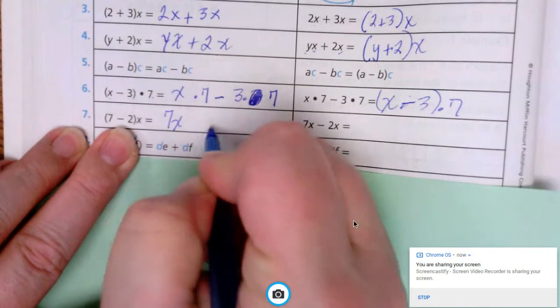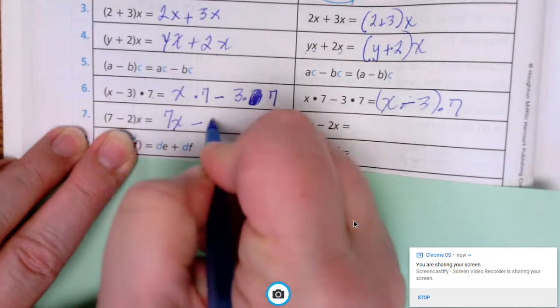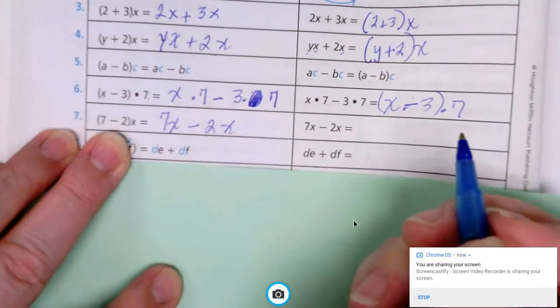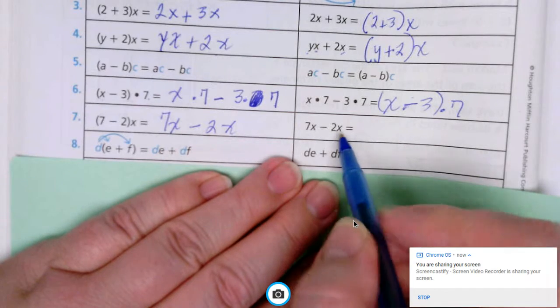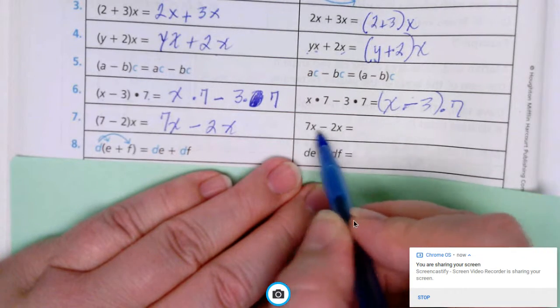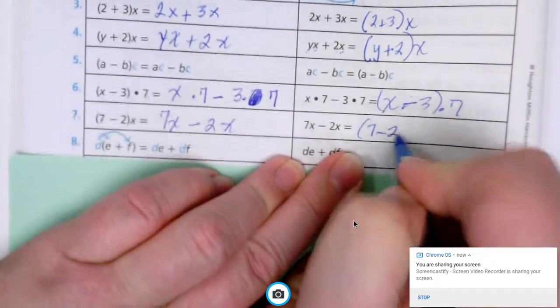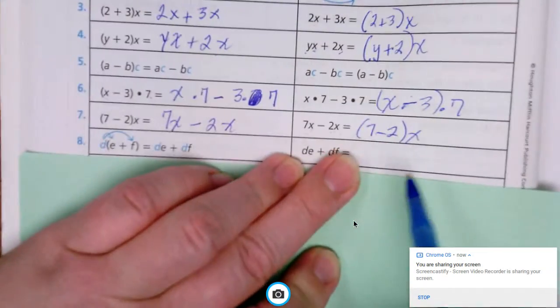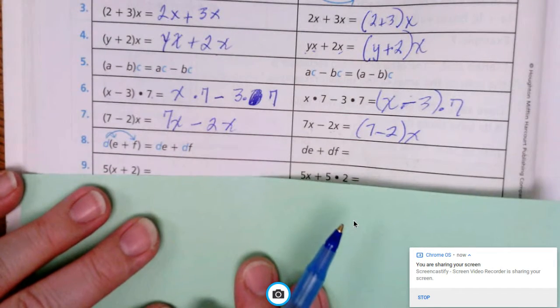If we put an x in both places, distribute it out, 7x minus 2x. Now we can pull out those x's and go back to 7 minus 2 times x. And I'm knocking my camera around, sorry.